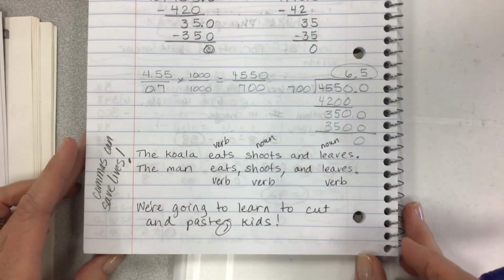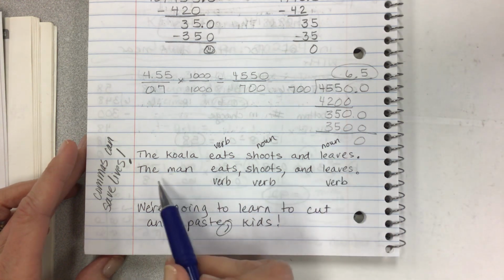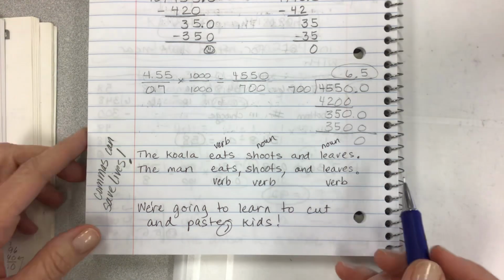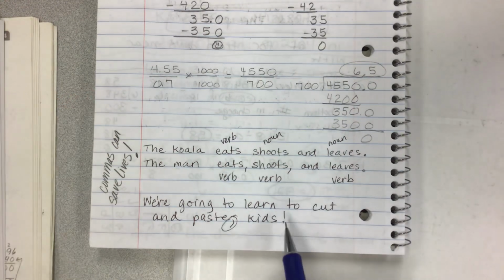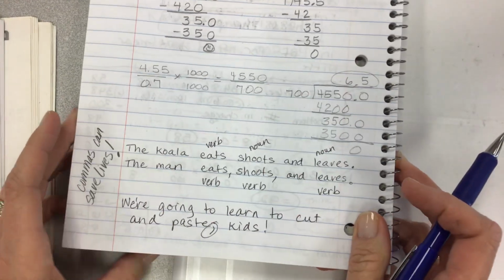And if you want a mini grammar lesson, this one is super funny. The koala eats, shoots, and leaves. Hooray for the koala. The man eats, then he shoots, and leaves. So anyway, we're going to learn to cut and paste, kids. Or are we going to learn to cut, and paste, kids? No! Oh my gosh, commas can save lives. That is your grammar lesson for the day. Okay, that's a fun one.